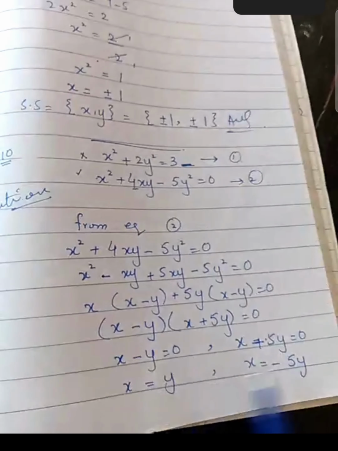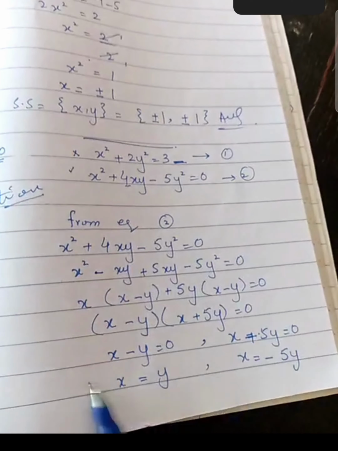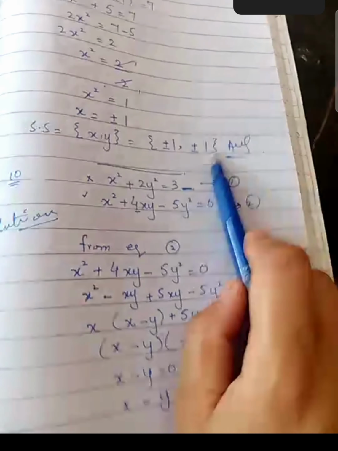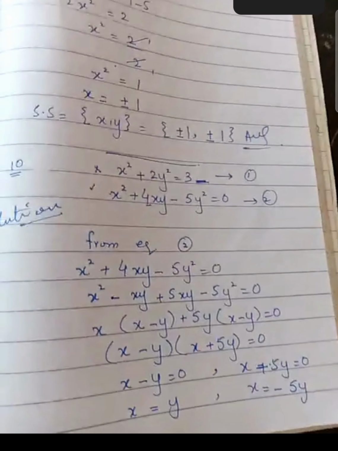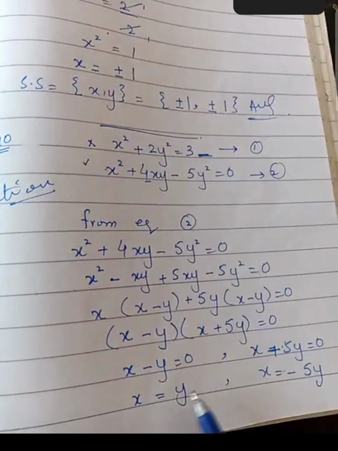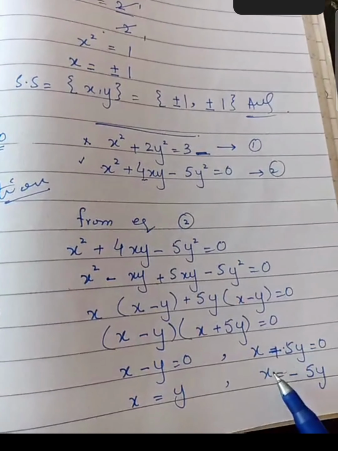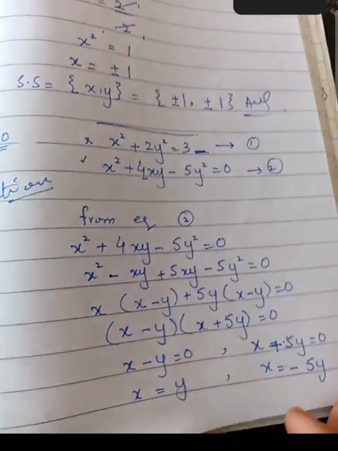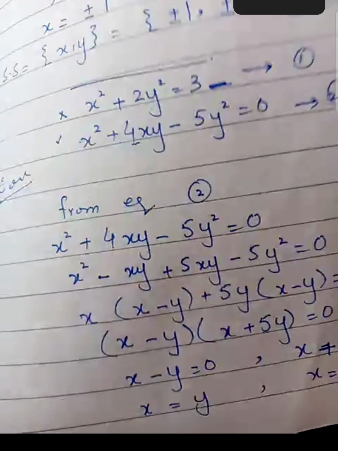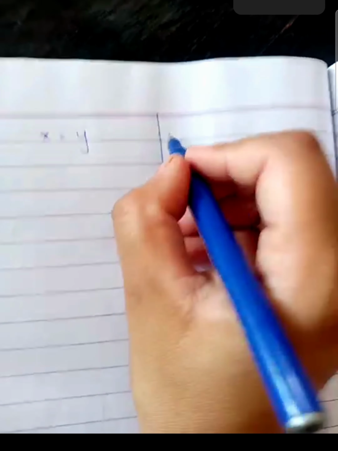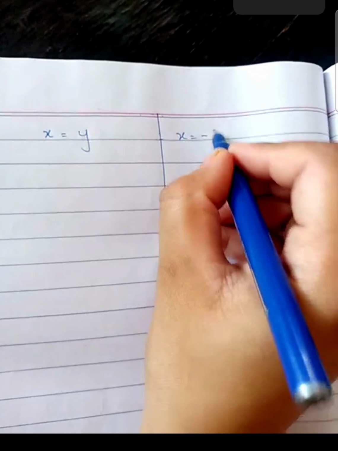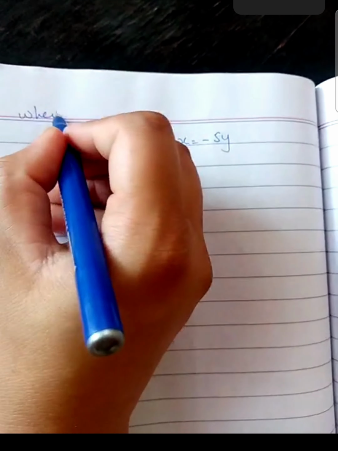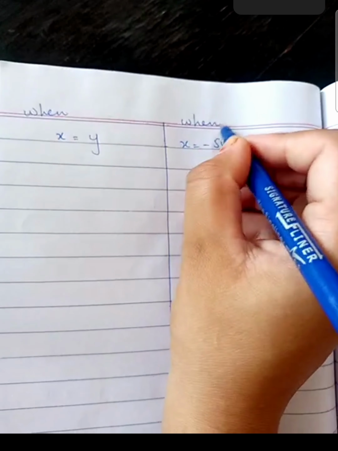Now you will use these two, put them in equation number 1 to get the answer of any of the variables. Rather, you put x is equals to y in equation number 1, and here you will put x is equals to minus 5y in equation number 1. You will make two portions as you are having two answers for x. Is it clear? Yes, ma'am. Okay. When x is equals to y, similarly x is equals to minus 5y, you will say when, same is the case here, when.